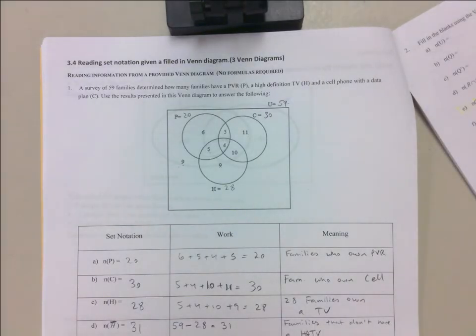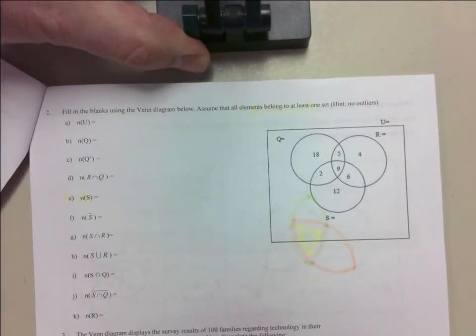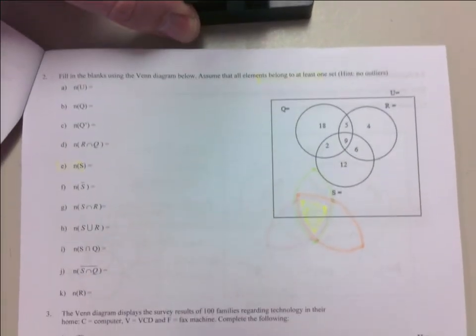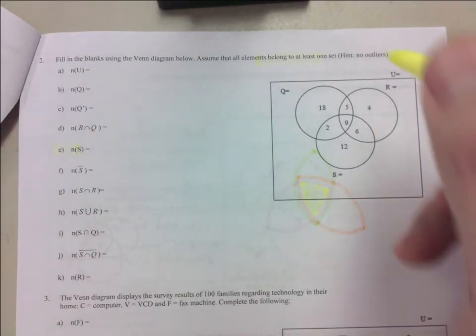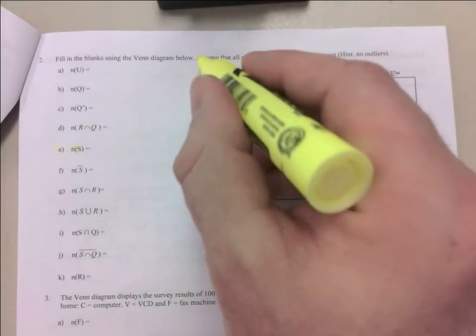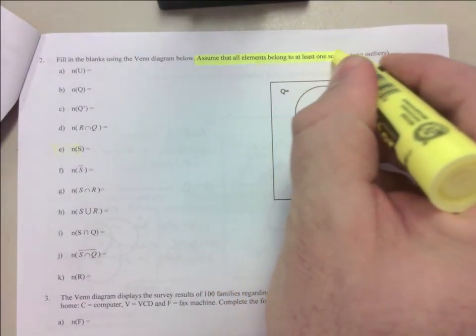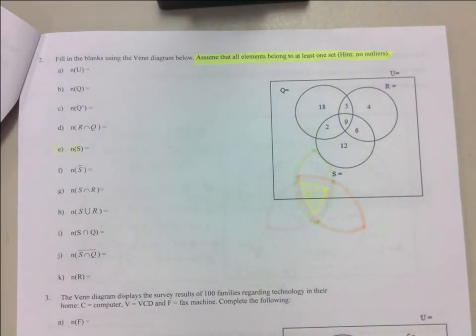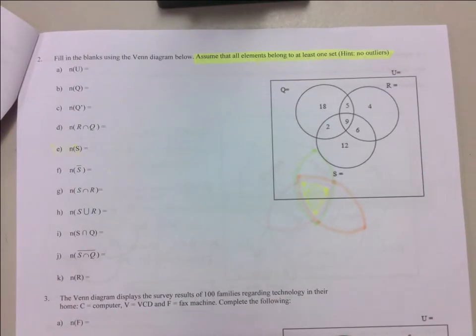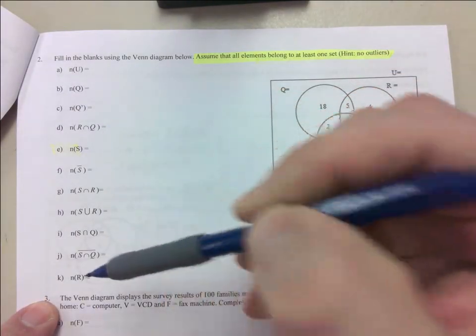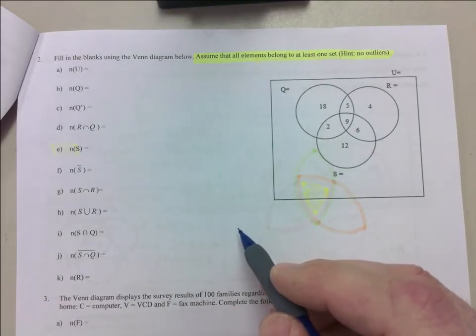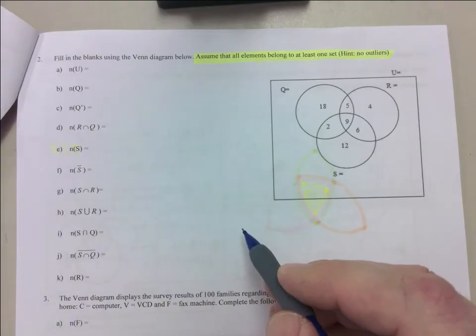Okay, let's go to 22. I'm going to introduce different notations there. Let's go to page 22, question 2. This one has no outliers because it says, assume all elements belong to at least one of the sets. No outliers. That is very important. I will give you a little bit of time. I don't know if you've done this. I want you to fill this in, but I'm going to add some more. So even if you did this, this will be new to you.